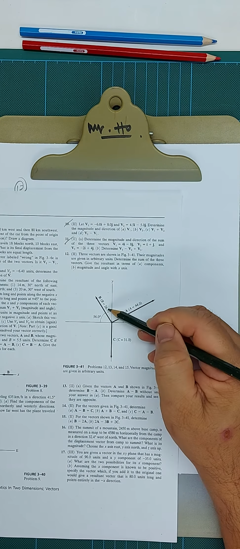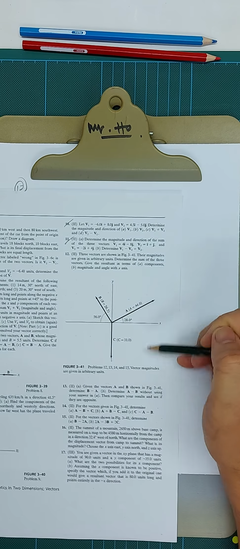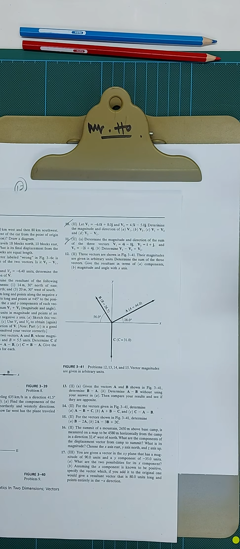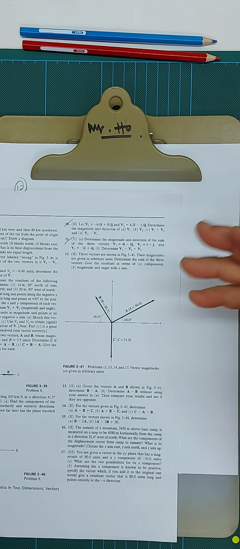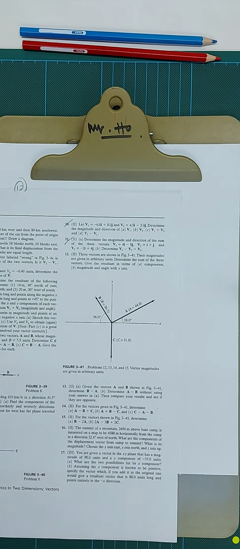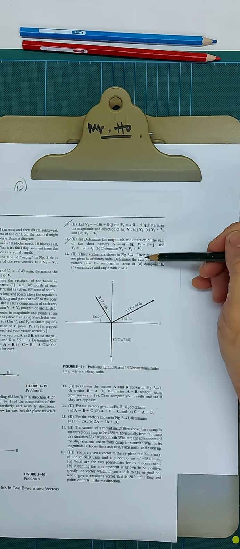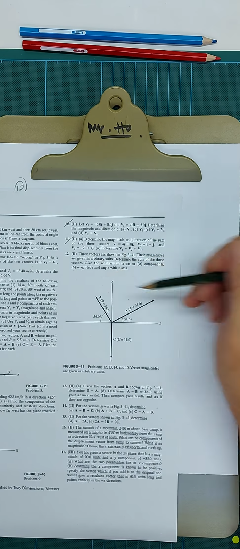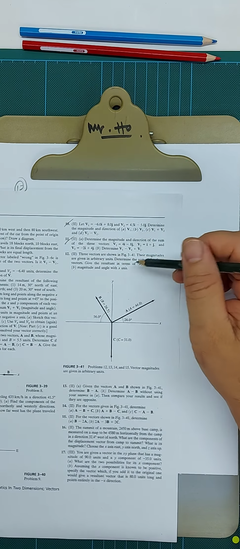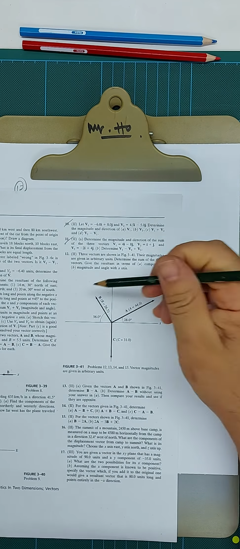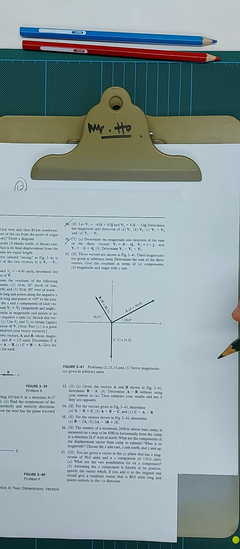So B has 26.5 units, A is 44, and C is 31 units. That unit can be meter, centimeter, kilometer, or any other derived unit, force, Newton, for example. Determine the sum of the three vectors. Give the resultant in terms of components, and in terms of magnitude and angle with the x-axis.